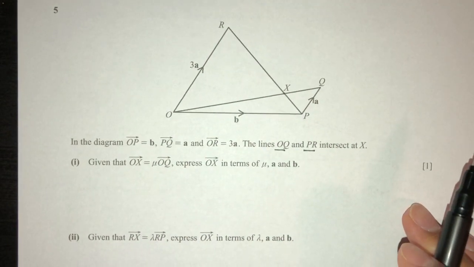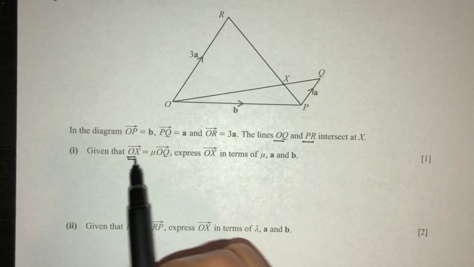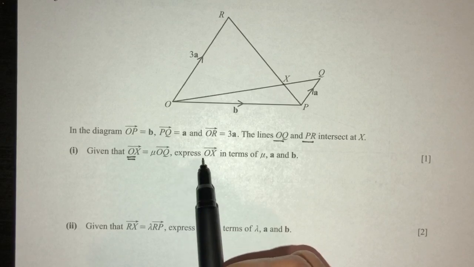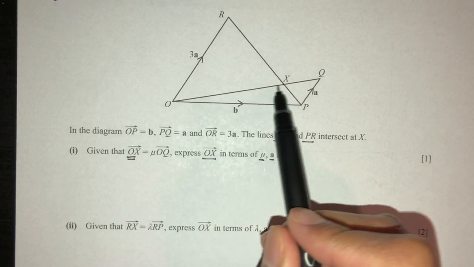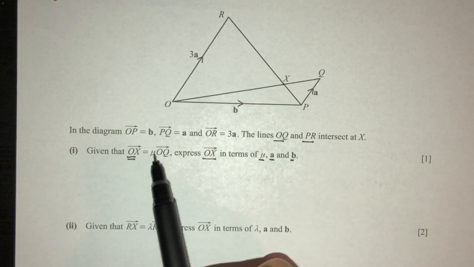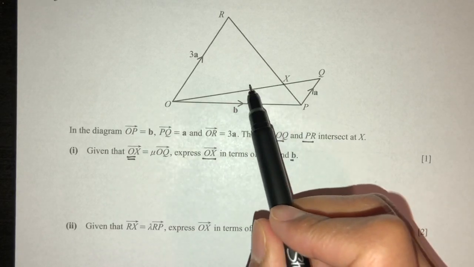Now, first question is: given that OX is mu times this, express OX in terms of mu, A and B. OX is mu times OQ. So let's find the value of OQ. OQ is this in this direction.